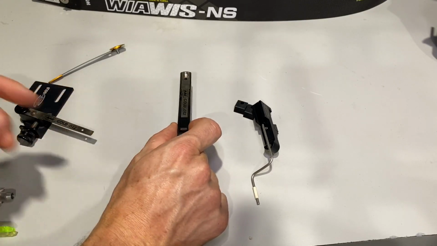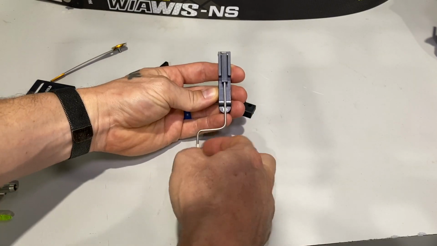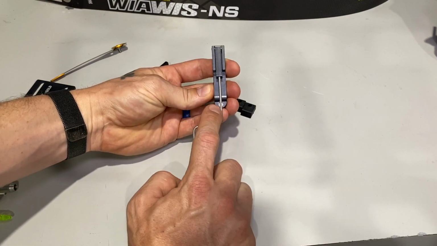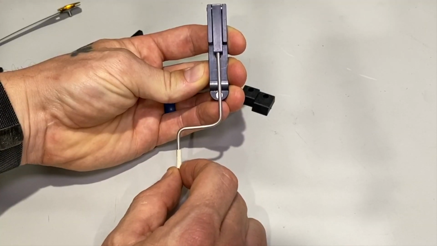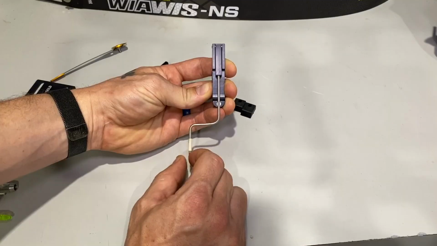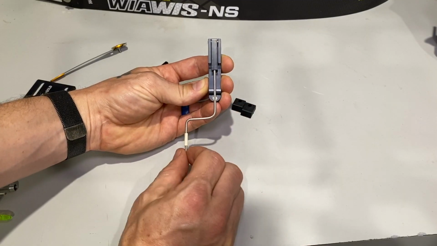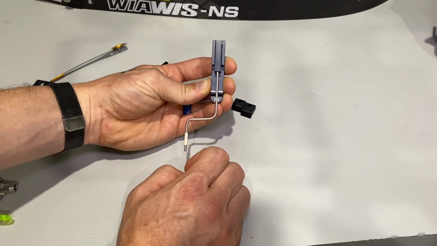So why would I choose this one over that one? This is your average basic type of clicker, but watch this here when I wiggle it back and forth. See that play? Something I wouldn't necessarily trust, because when you extend it all the way out here, that's moving a lot. That might be changing my draw length from shot to shot.